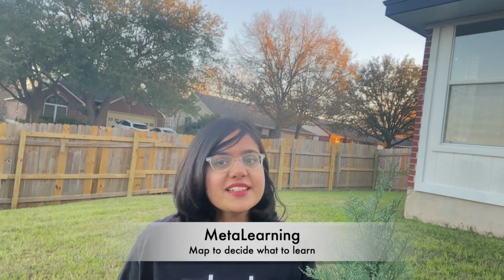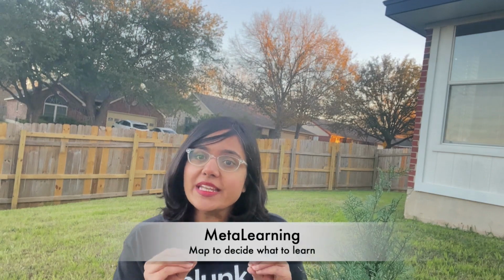The first principle that Scott H. Young talks about in his book is meta-learning. So what do you mean by meta-learning? Meta-learning is nothing, it's just mapping your learning, drawing a path or just analyzing and researching stuff that you are going to learn. So let's say I'm trying to learn data science.